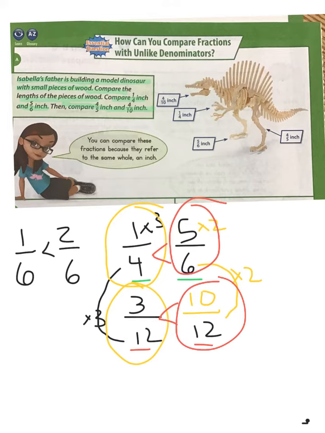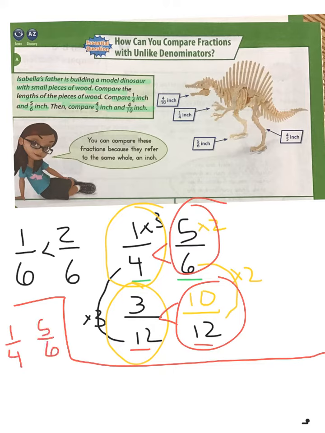So I'm going to show you a trick. And what I'm going to do is I'm just going to do it over here where I have room. If I'm going to compare 1/4 and 5/6, I'm going to write down 1/4 and 5/6. Instead of changing the denominators and doing all that, I learned a trick, and you're going to love it. First, you're going to cross multiply. So we are going to multiply 4 times 5, and 4 times 5 is 20. And 1 times 6 is 6.